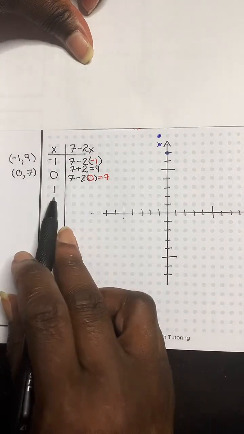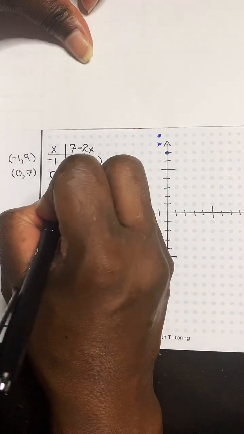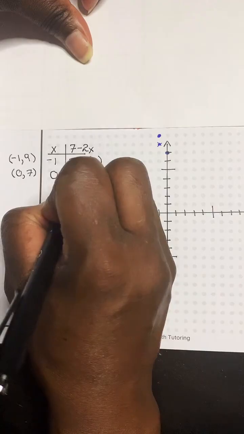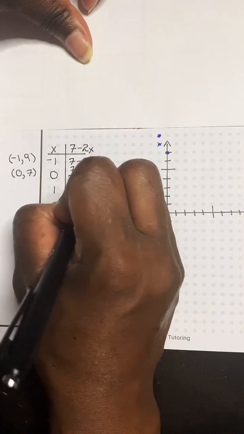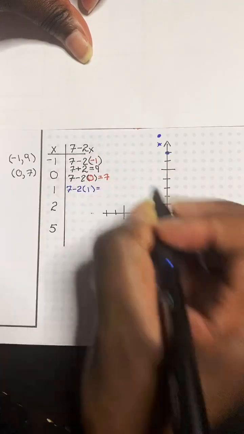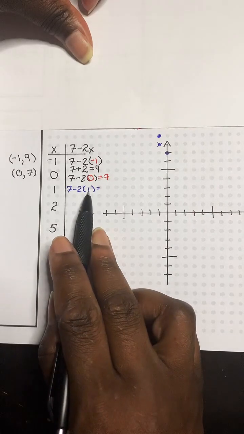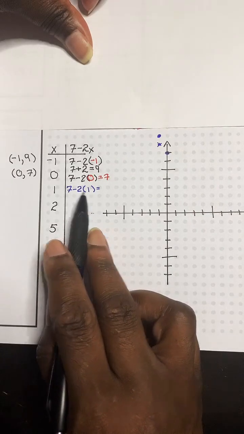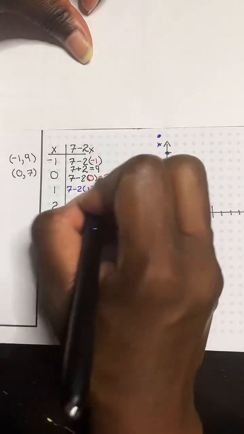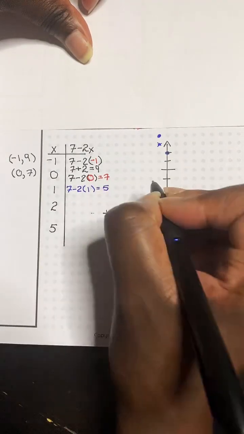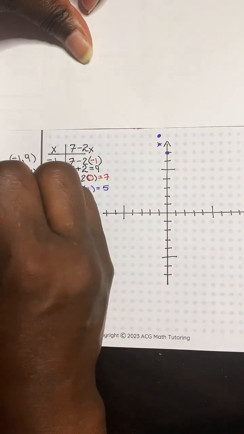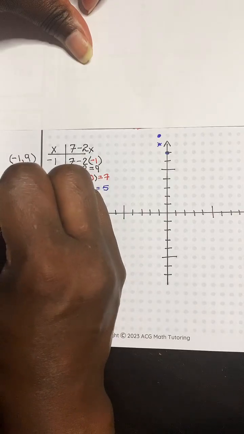All right, so we got our 1. This time we're plugging in 7 minus 2 times 1. 2 times 1 gives me 2. 7 minus 2 gives me 5. So our ordered pair is going to be (1, 5).